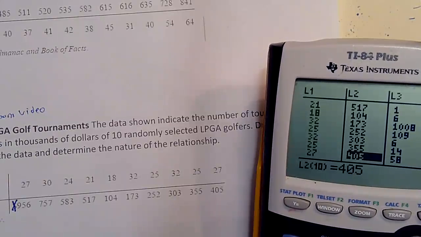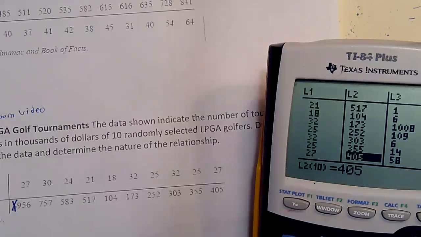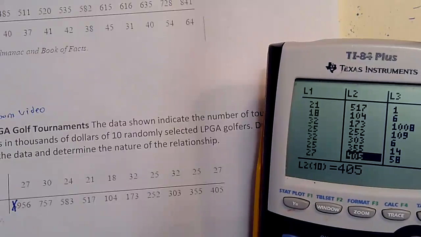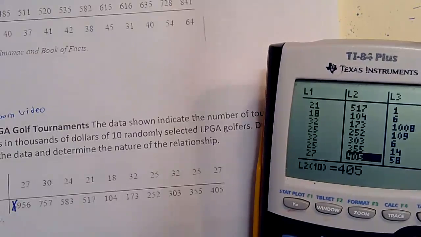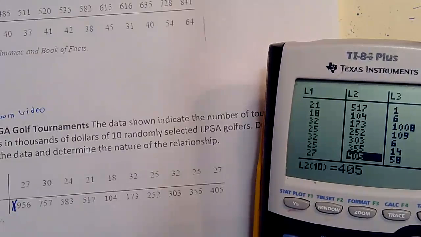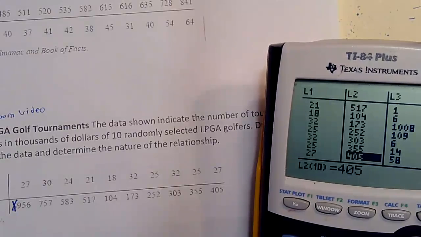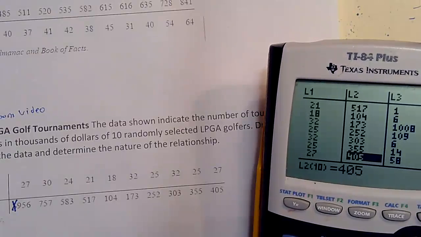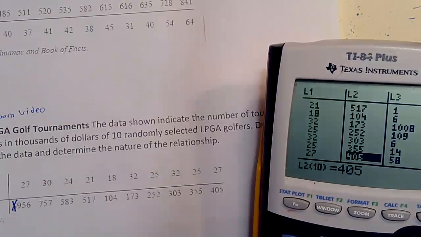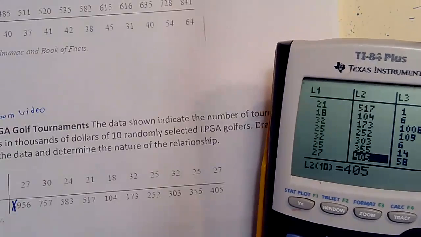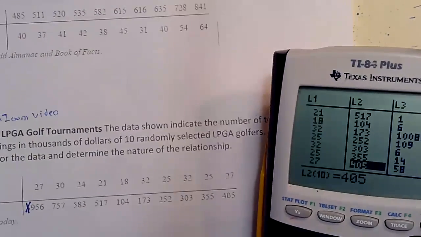Oftentimes that's how you can decipher it, by the trace on the scatter plot. Sometimes you have to use the trace to determine the points and the best graph. So just keep that in mind. That's why I mentioned the trace.